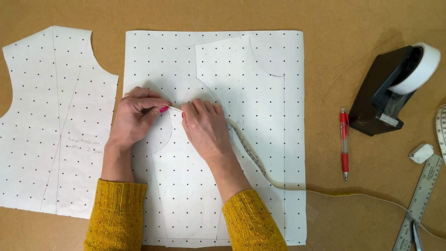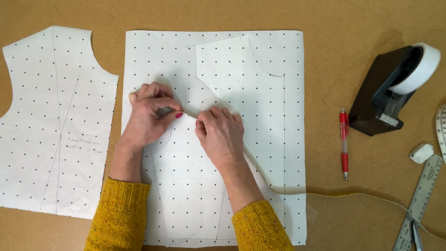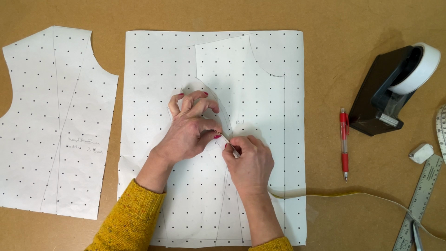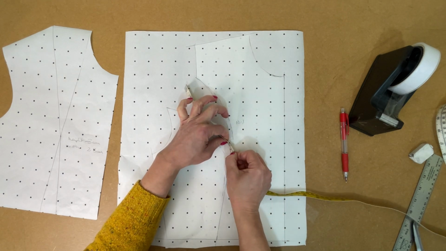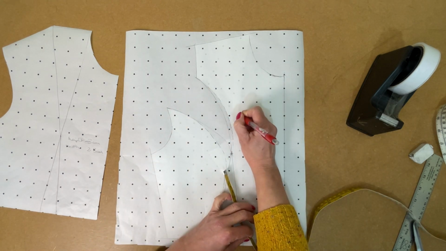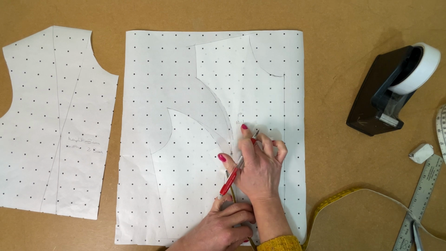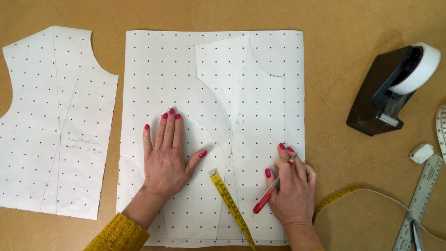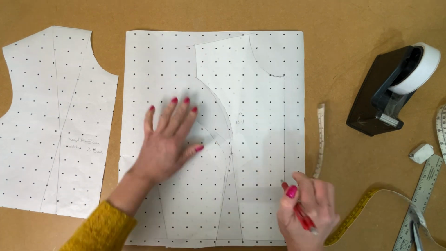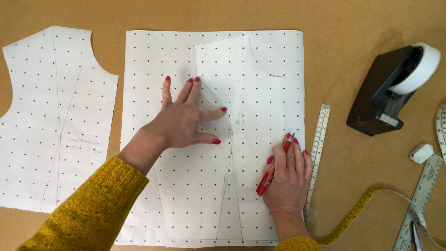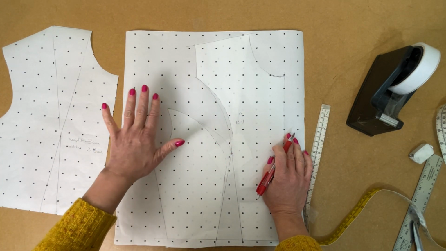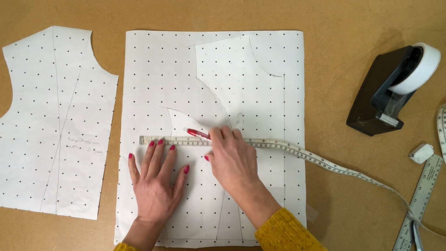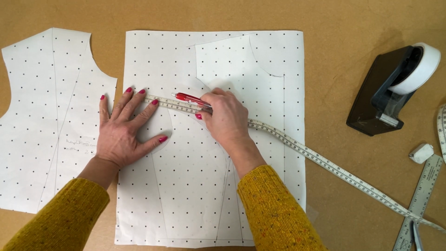And then I'm going to do exactly the same on here. And I'm not expecting these to be the same. So that measures 17. So we've got a difference of 1.1 centimetres. So this is the shorter one and this is the longer one. What I don't want to do is make the longer one shorter. I want to make the shorter one longer. So I'm just going to extend that by 1.1 centimetres.